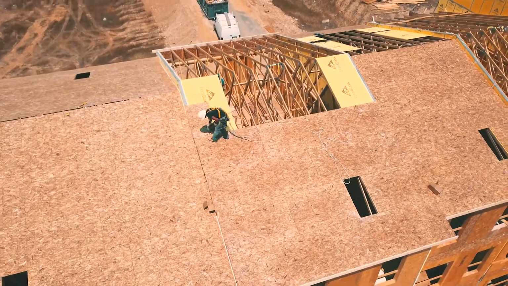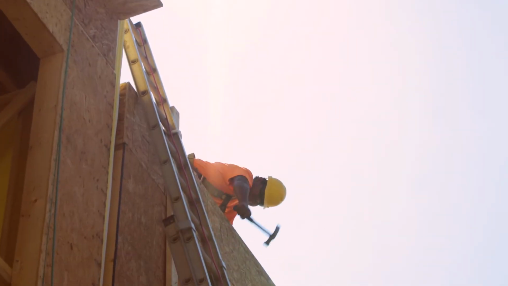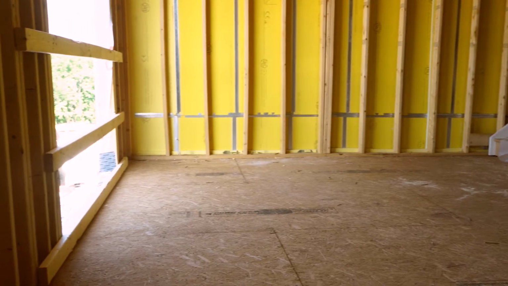To ensure the safest working environment, it's important to recognize any and all fall hazards and address them immediately.